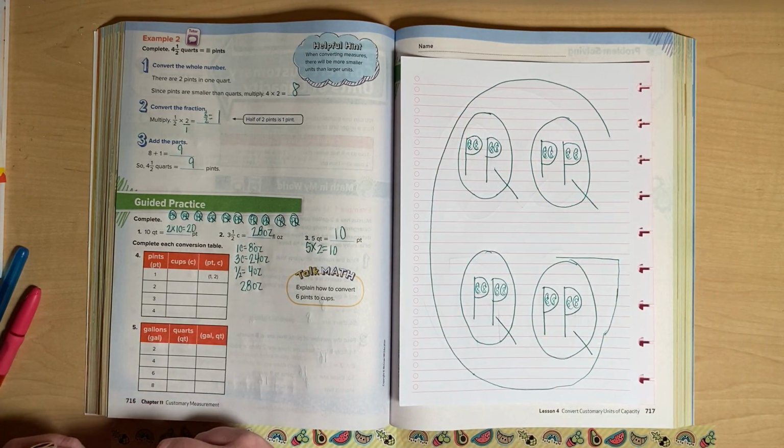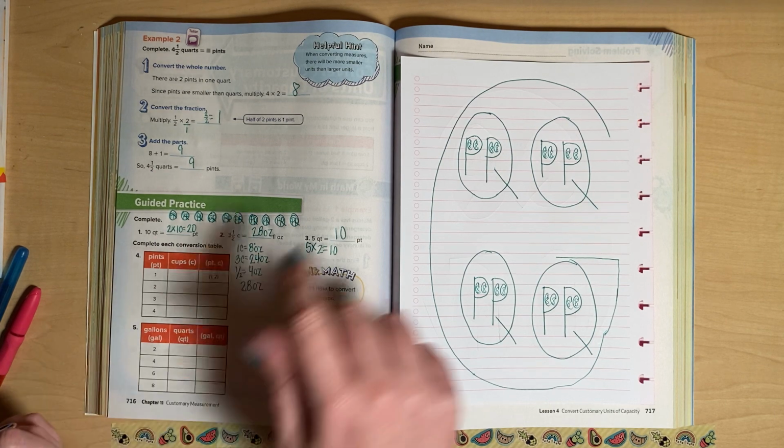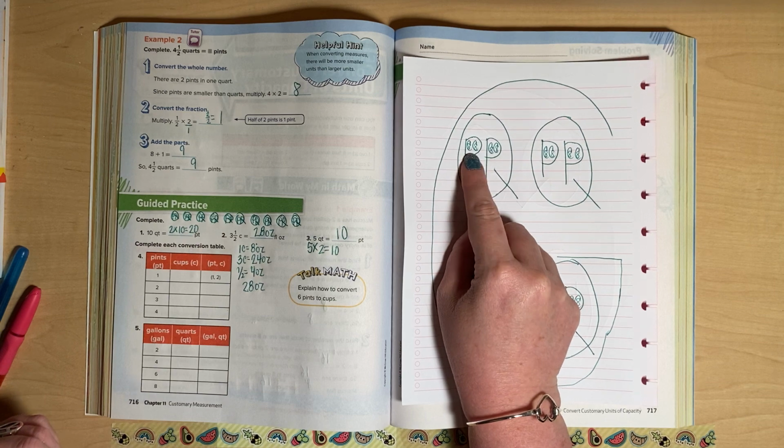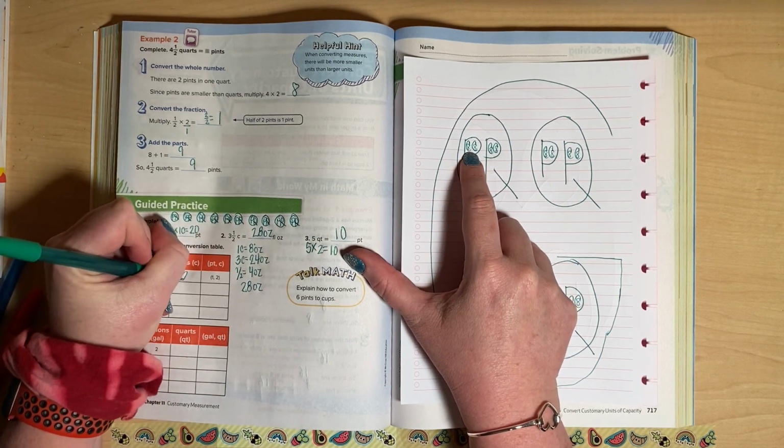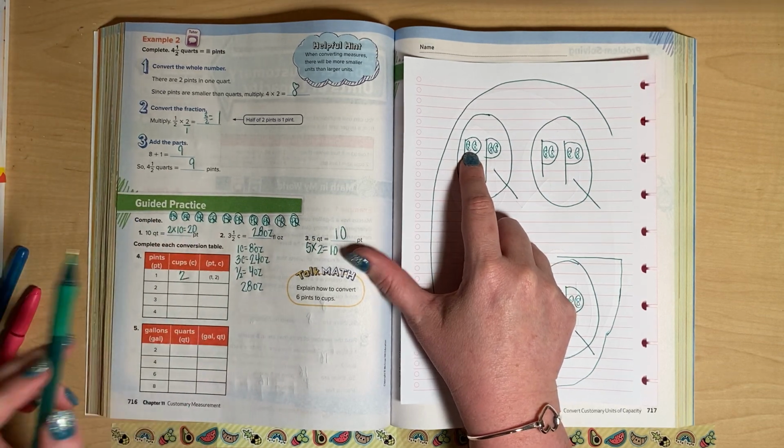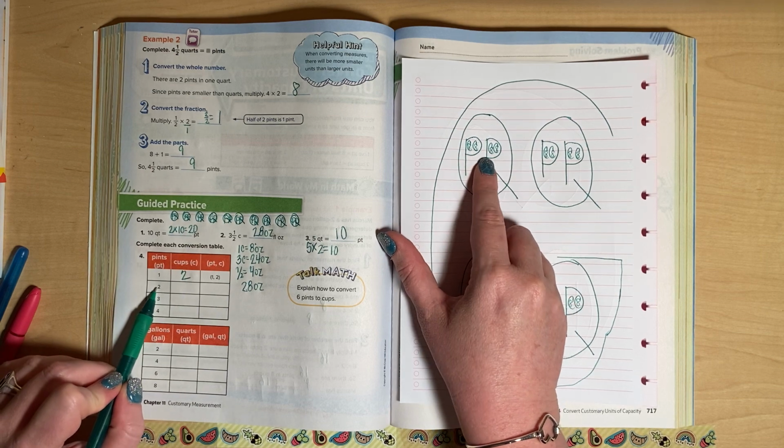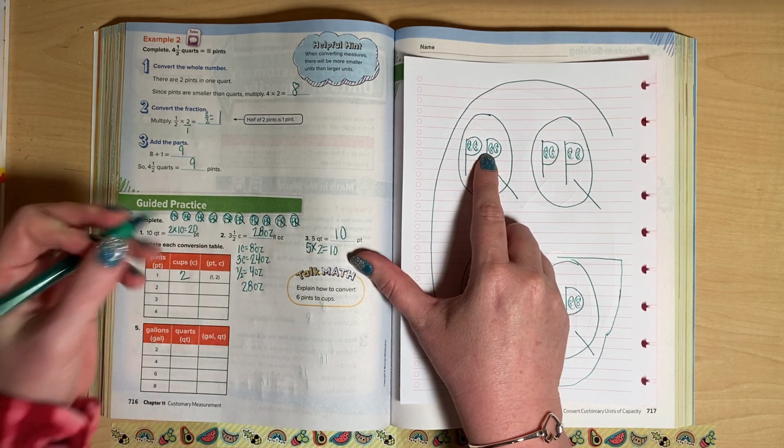All right, number 4 says complete each conversion table. 1 pint, right here, has how many cups? 2 cups, okay? And then it says 1, 2. 2 pints would be, look at here, 2, 4, 4 cups.